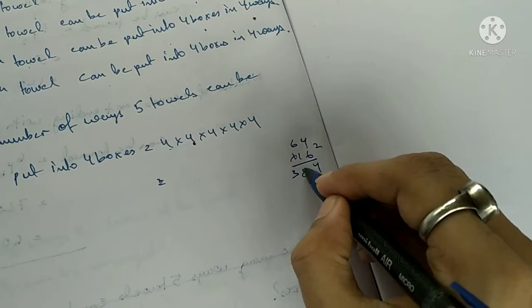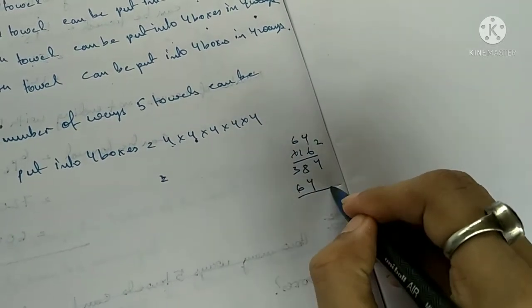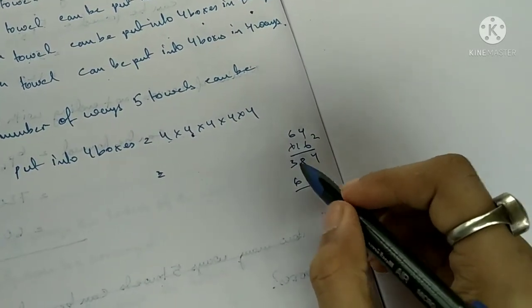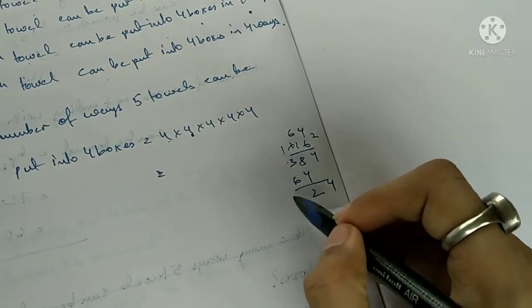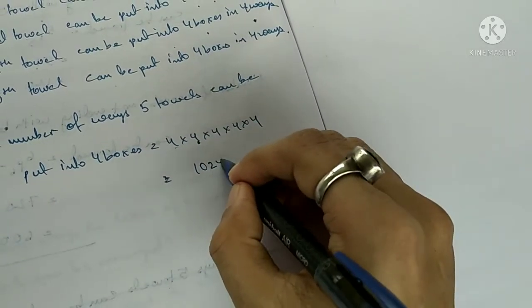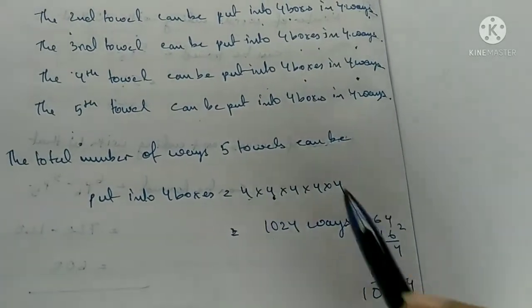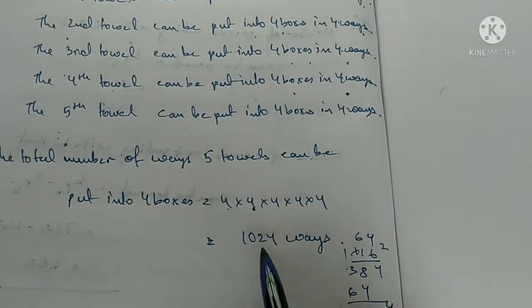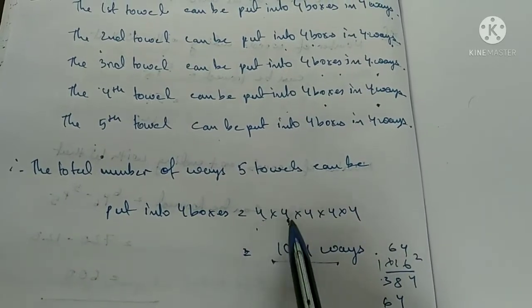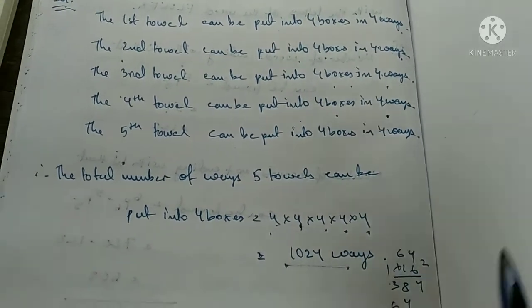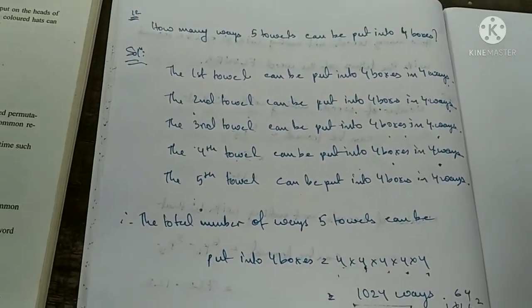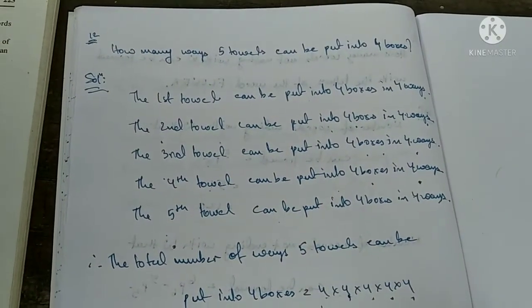6 4s are 24, 6 6s are 36, 38. 4 1s are 4, 1 6 is 6, 4. This will be 12, this is 9, 10, 1024 ways. Understand? So the total number of ways 5 towels can be put into 4 boxes is 4 into 4 into 4 into 4 into 4, which equals 1024 ways.